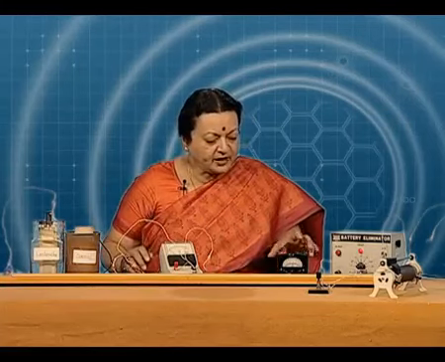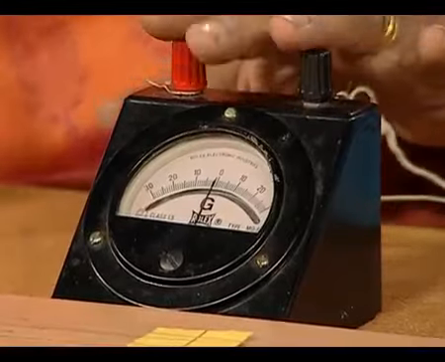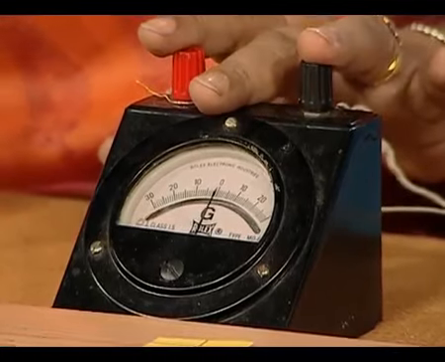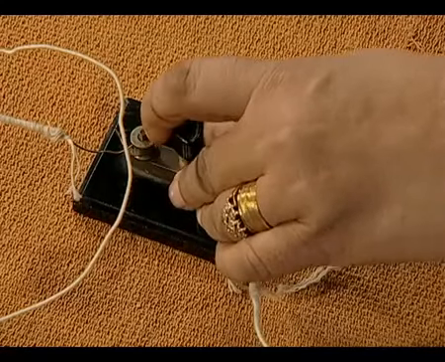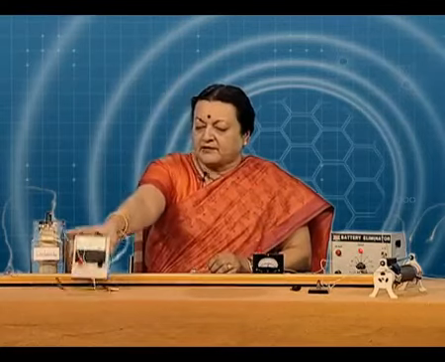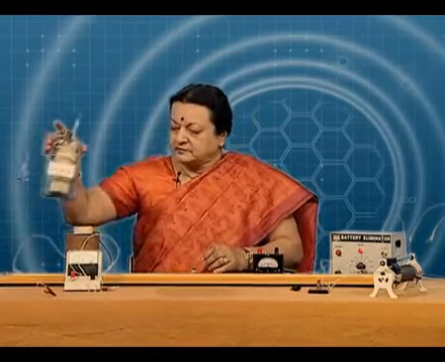We will require a galvanometer which will show whether the current is flowing in a particular circuit or not. So, let us disconnect this and make our connections using the Leclanche cell.